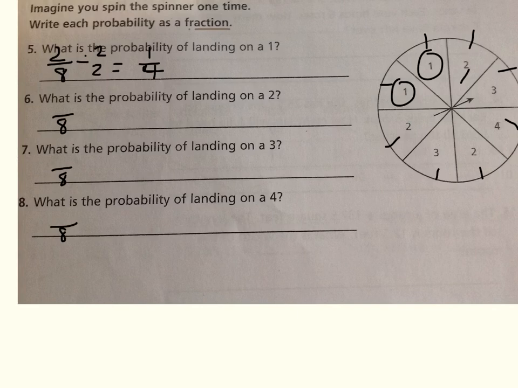We'll do that for 2, for 3, and then for 4, and do the same thing where you put it in simplest form.